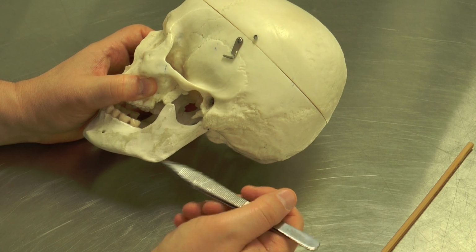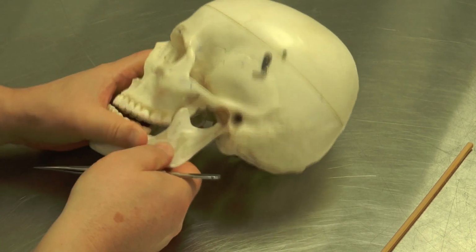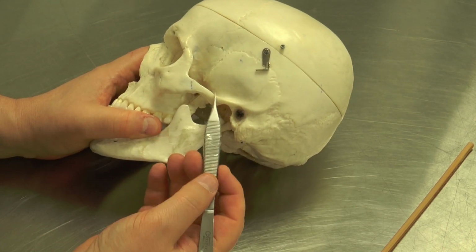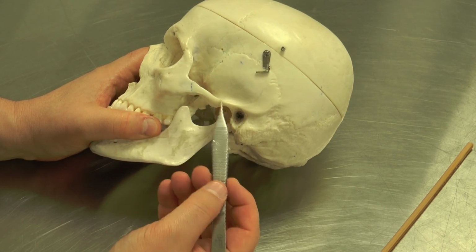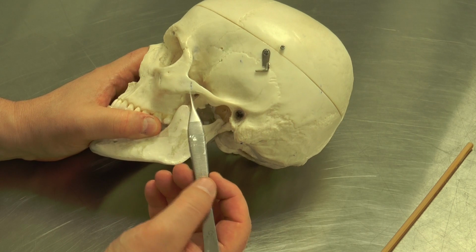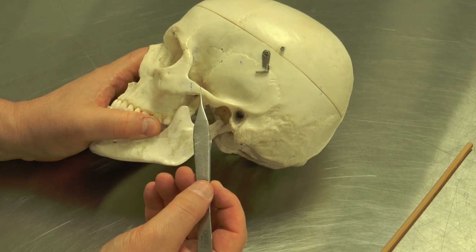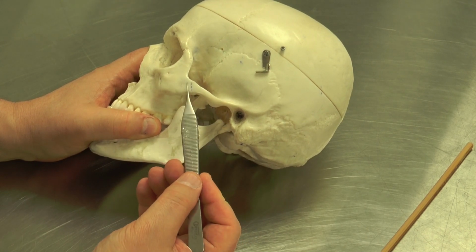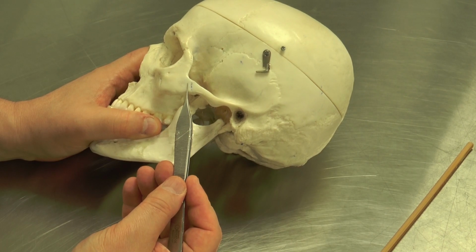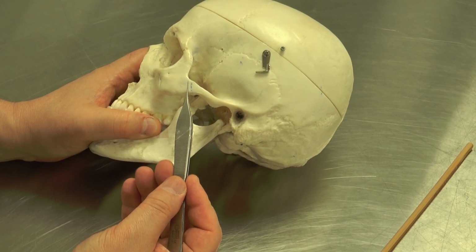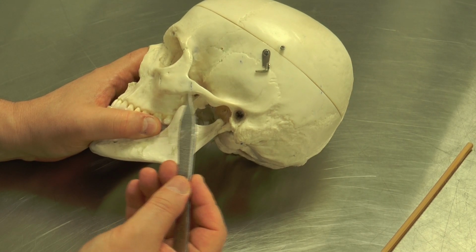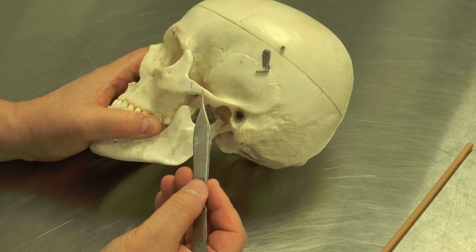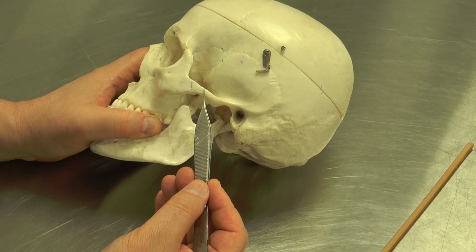Okay, so we talked about the zygomatic arch, or zygoma. Let's repeat. It's composed of the temporal process of the zygomatic bone, which unites with the zygomatic process of the temporal bone.